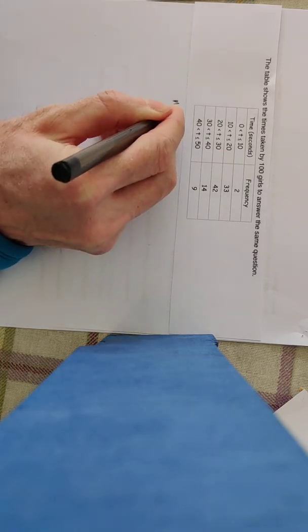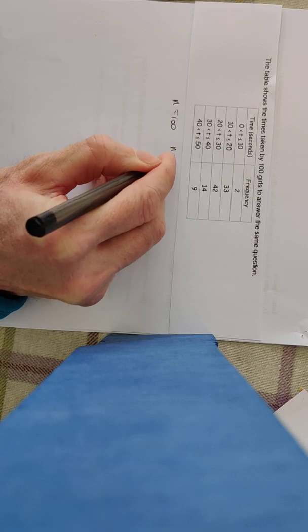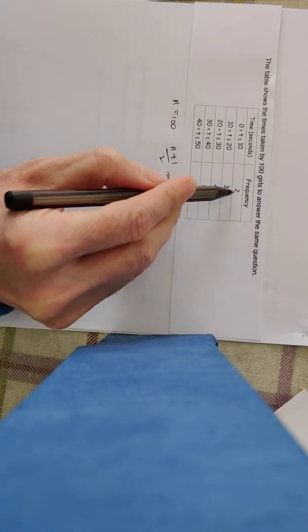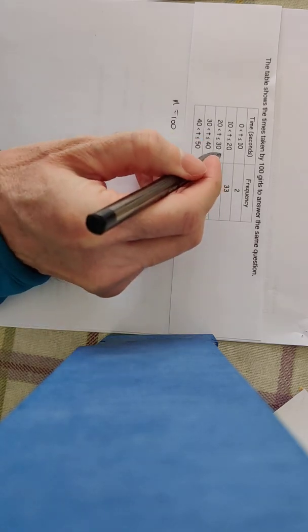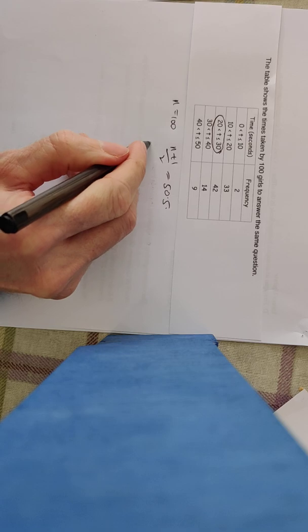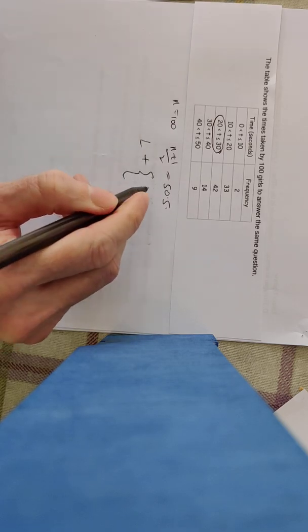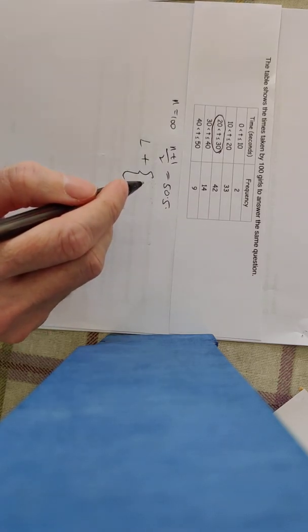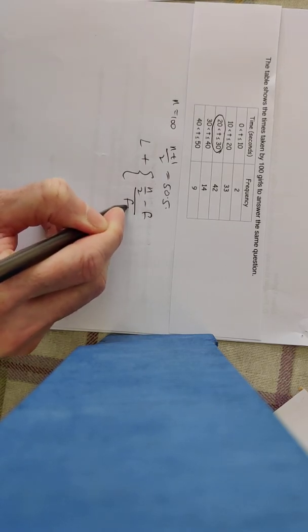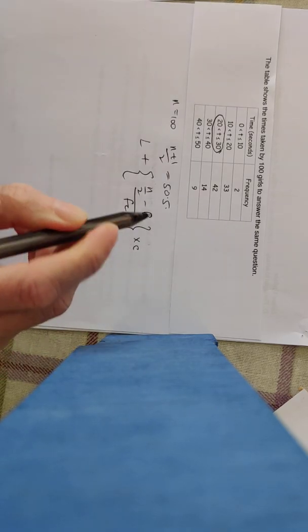Next question, we're looking at 100 girls and it's the time taken for them to answer the same question. So we know that N is 100. So N plus 1 over 2 is 50.5. So we're looking for the 50th and a half value, which is going to be in this group, in here.